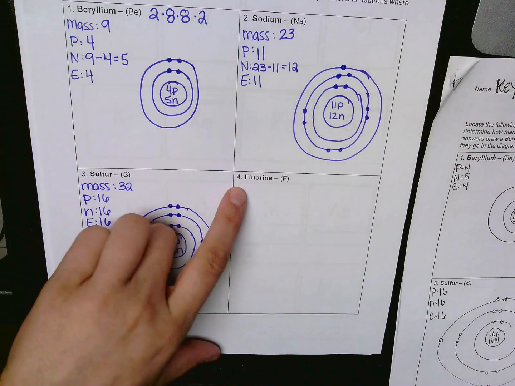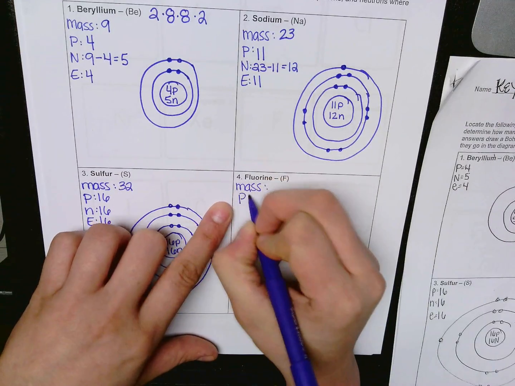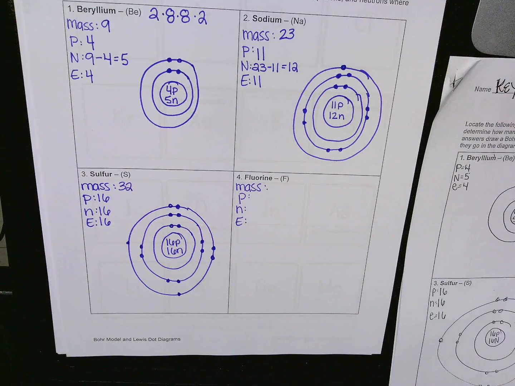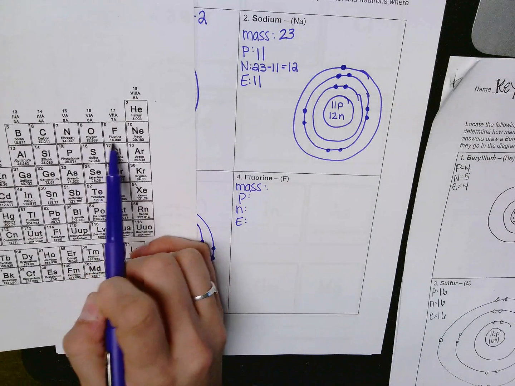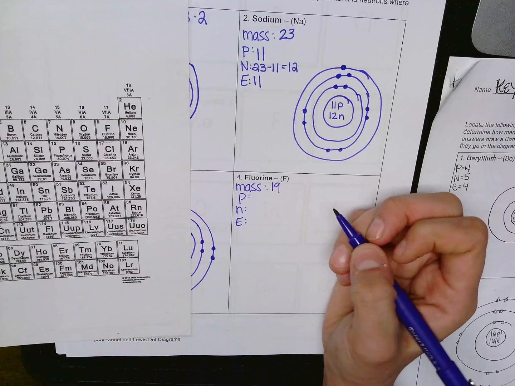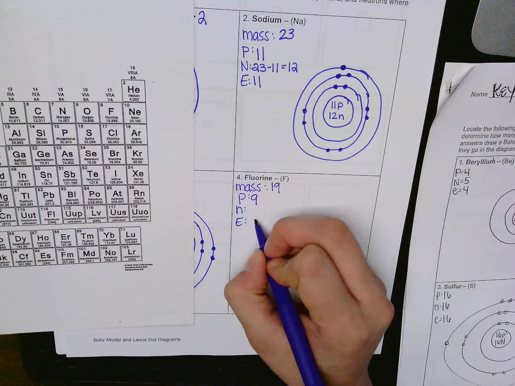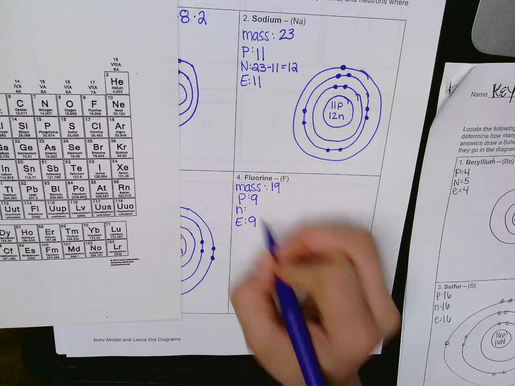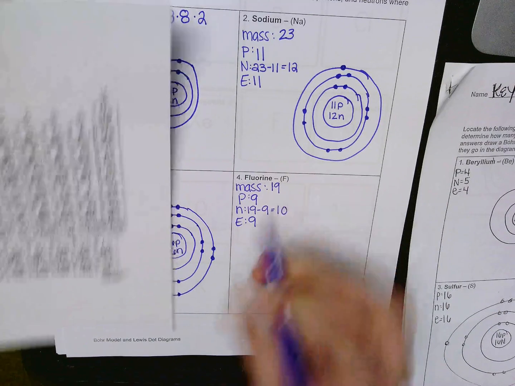Okay? Next one, fluorine. First, we're going to write down mass, protons, neutrons, electrons. Let's find fluorine on here, right here. The mass is 18.998, so we're going to round that to 19. What's the number of protons? 9. So that also tells us the number of electrons. The mass minus the number of protons gives us the neutrons. So 19 minus 9, that gives us 10 neutrons.